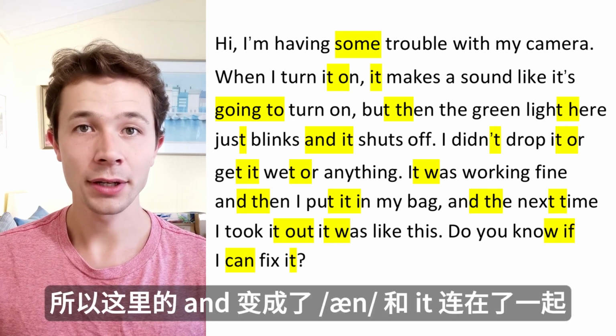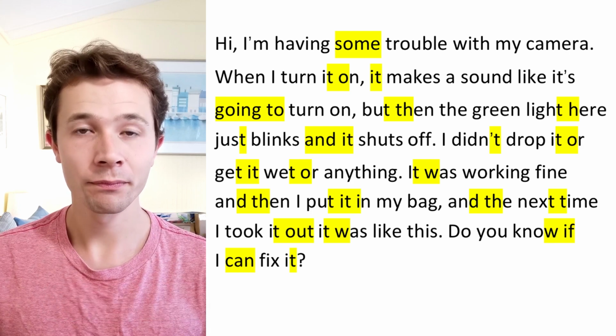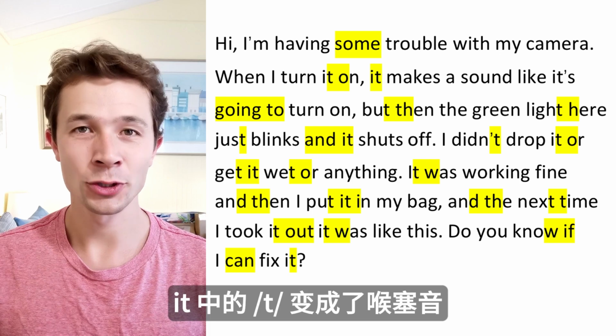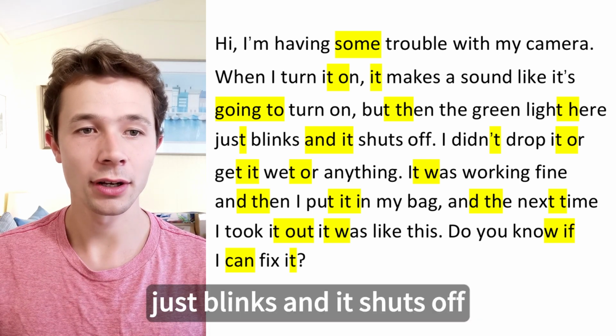And. So here and turns into an and connects to it. And then the T in it turns into a glottal stop. Just blinks and it shuts off.